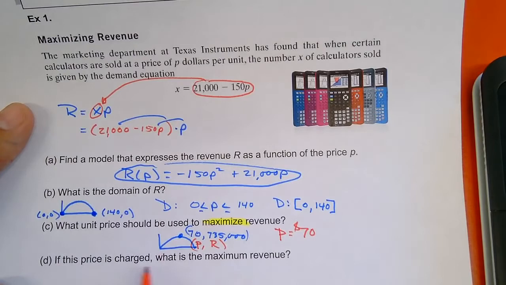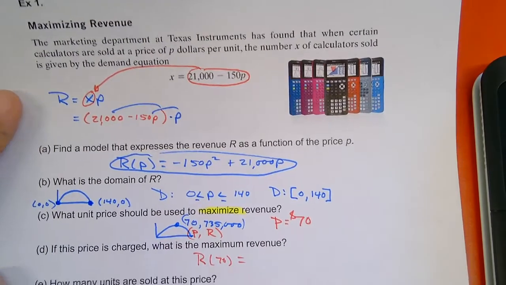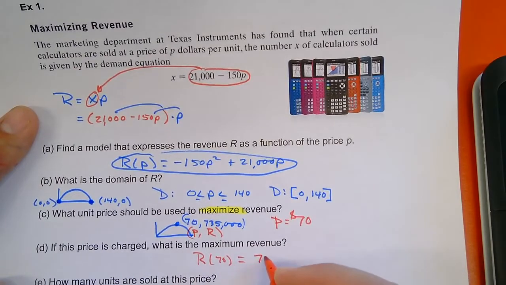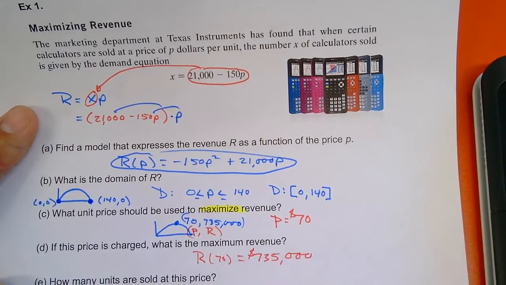If this price is charged, what's the maximum revenue? Again, that's R. So R of 70. That's, again, function notation like f of x. R of 70. When my price is 70, I get a maximum revenue of 735,000 bucks. Okay, so that's our values there.